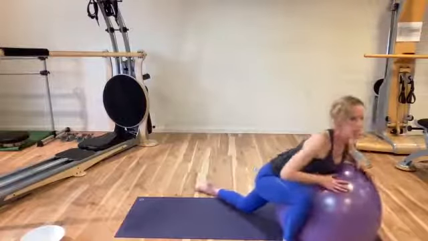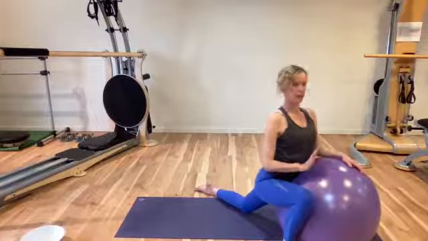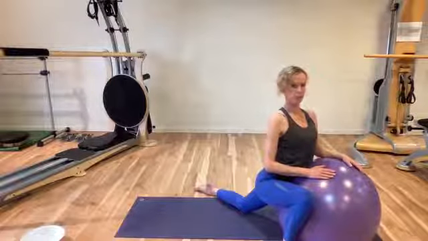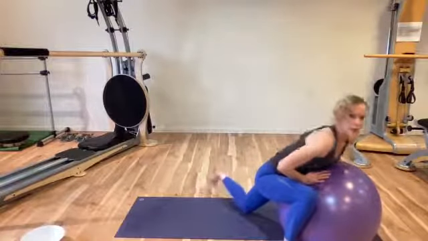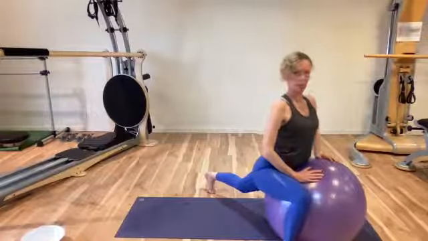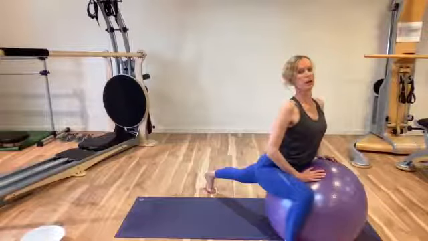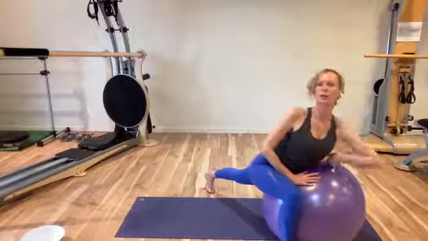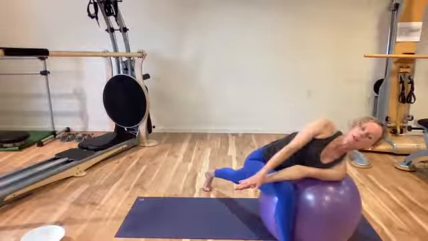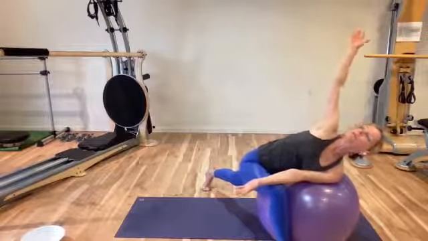And then come a little bit up higher. Pushing your pelvis, pushing your pubic bone against the ball as well. And then come a little bit higher. Here. Reaching through the back of your heel, stretch your leg back. And then rotate yourself on the ball. Extend your arms. And then give yourself a nice rotational movement here.